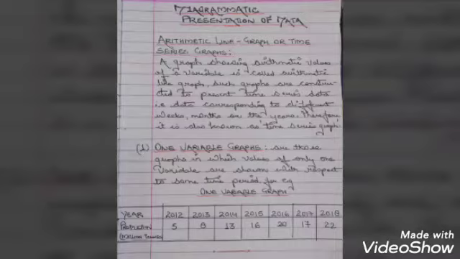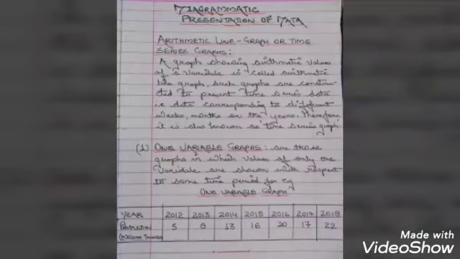Now children, this arithmetic line graph or time series graph is of two types. They can be constructed in two ways. One is the one variable graph, and the next is the two or more than two variable graph. So we will be discussing each one of them. The first is the one variable graph. One variable graphs are those graphs in which values of only one variable are shown with respect to some time period.